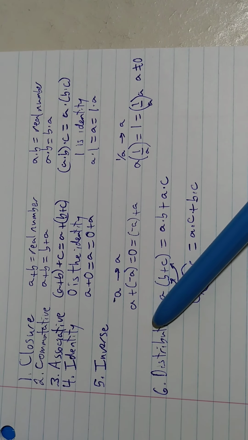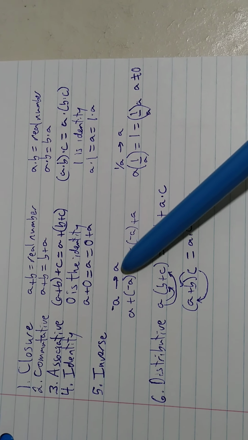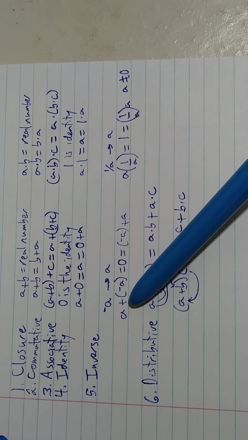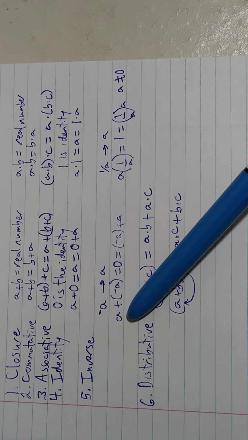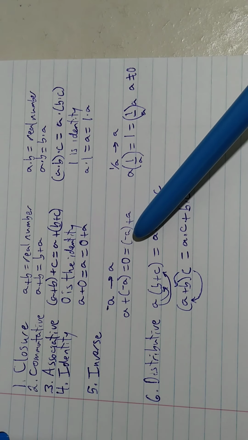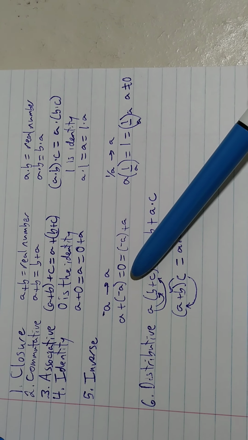Then we have the inverse. So when adding, negative a is the inverse of a. So when you add the negative to a number, you get 0, which is the identity. Also negative a plus a, also 0.